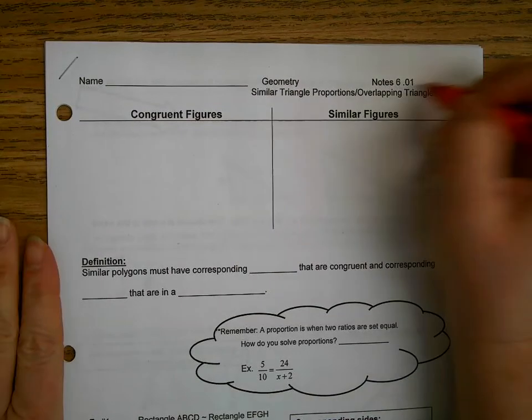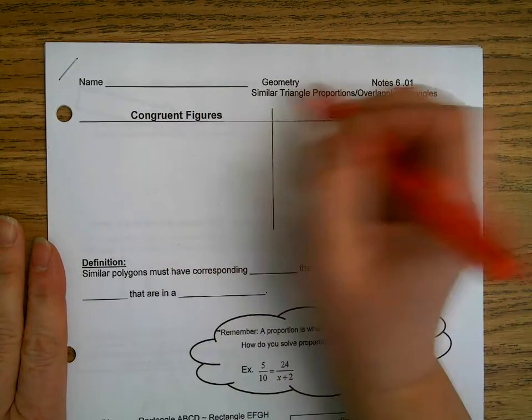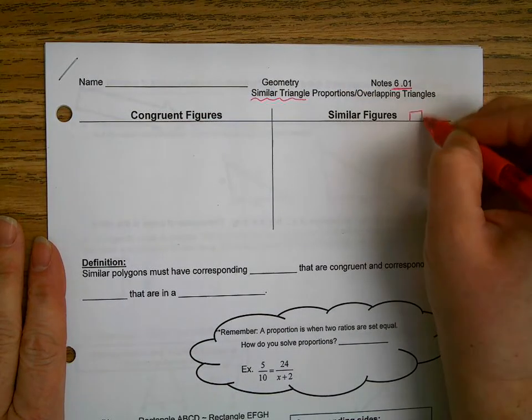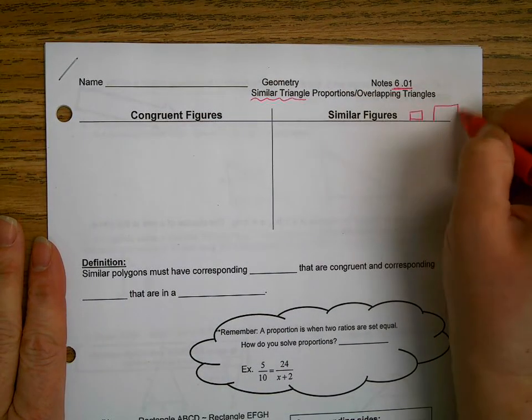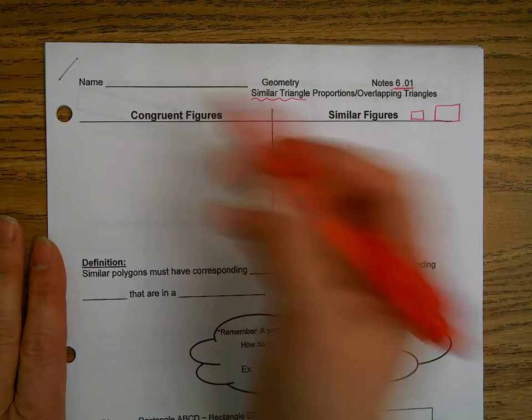Hello, welcome to Unit 6. Today we're going to start similar triangles or similar figures, okay? Because to be honest, a rectangle and a larger rectangle are similar to each other.